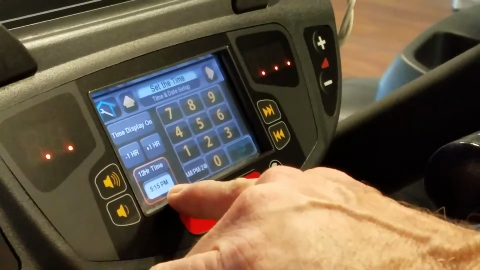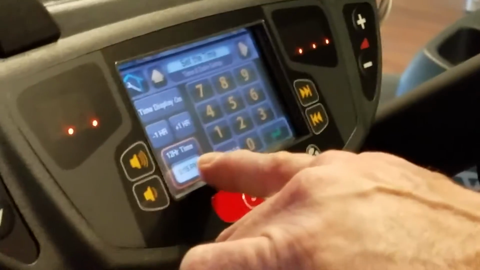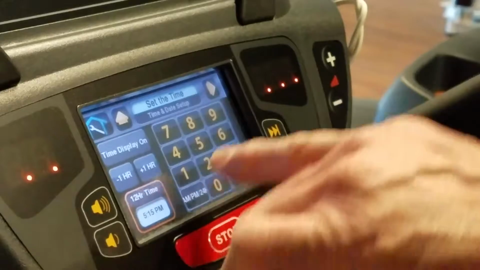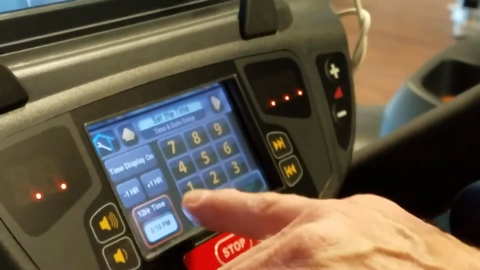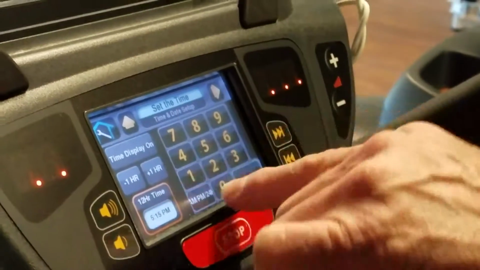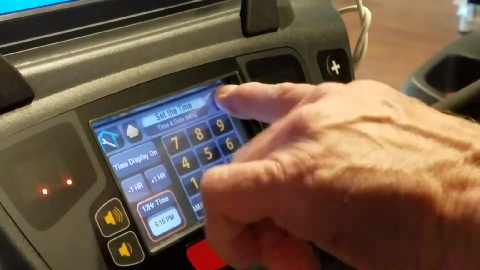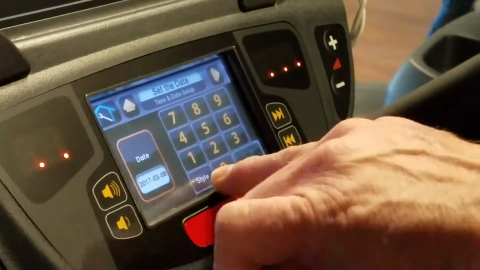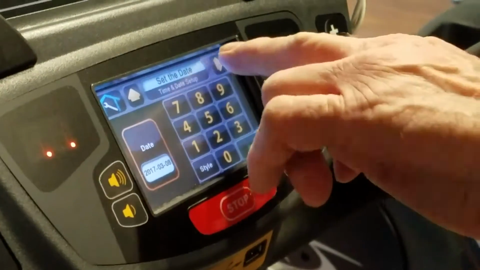It also is valuable for putting a timestamp on error codes that will come up in the screen. Changing it, you'd enter it manually here. You could add a minus 1 hour for daylight saving time here, but you can enter it manually right here as well. Then enter will save it and go to the next screen, which will be the date. Same thing, you can change the style where the date and month change around, but we keep it the same.